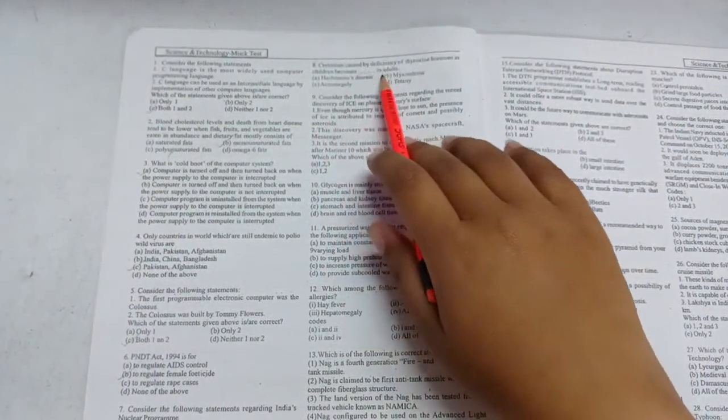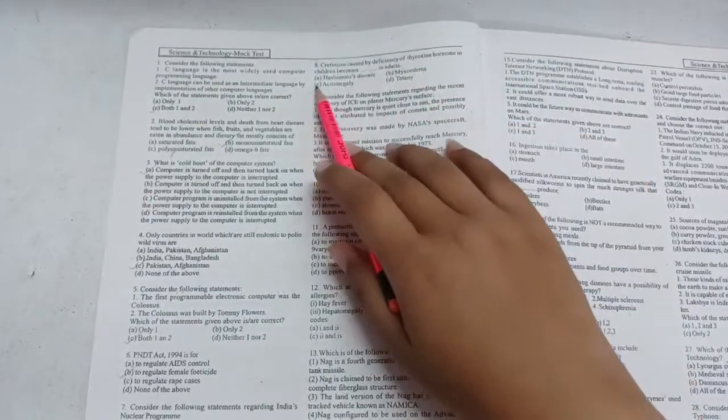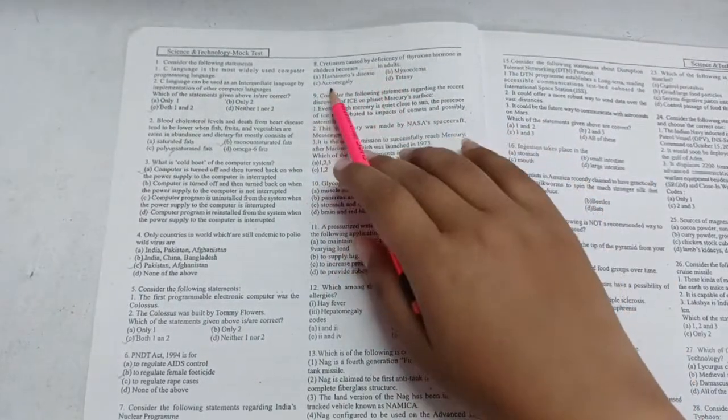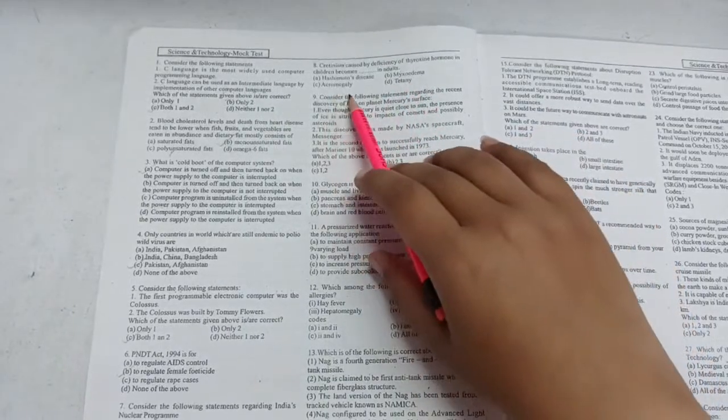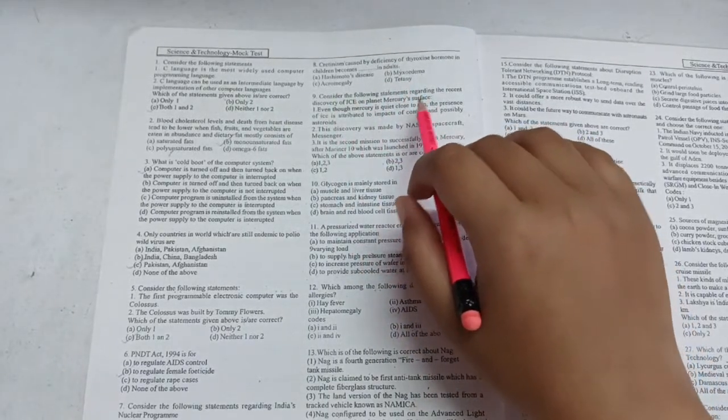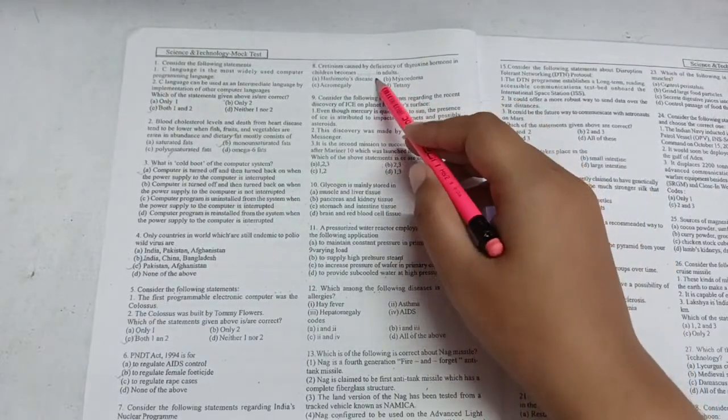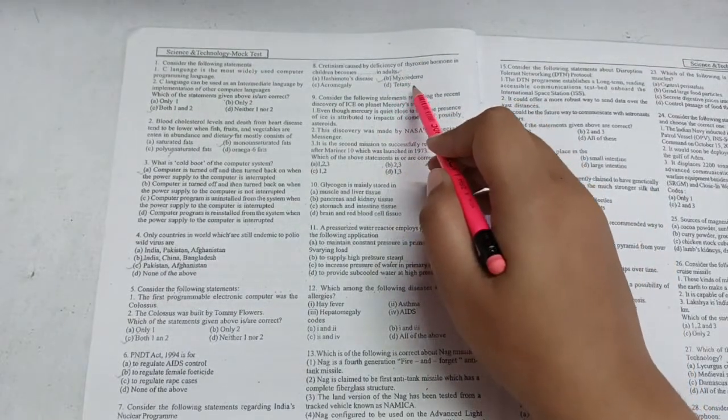Cretinism caused by deficiency of thyroxine hormone in children becomes what in adults? Hashimoto's disease, myxoedema, acromegaly, tetany. तो इसका आंसर है ऑप्शन B, myxoedema.